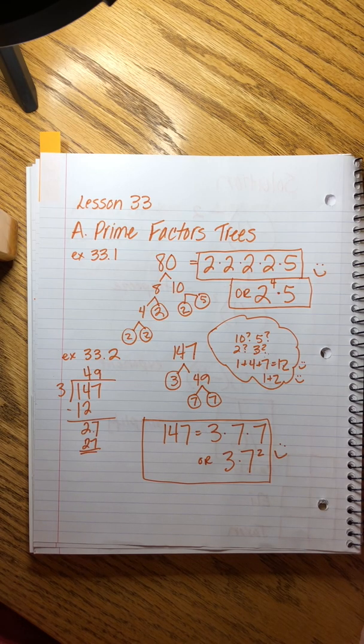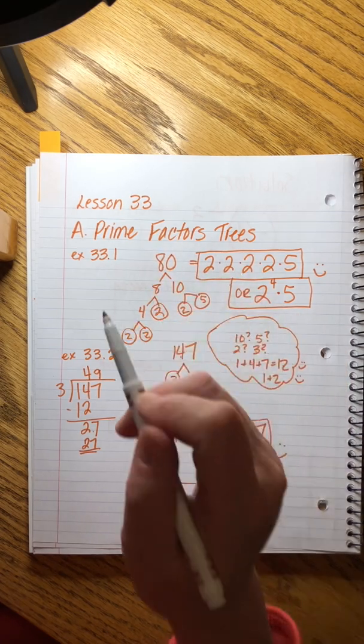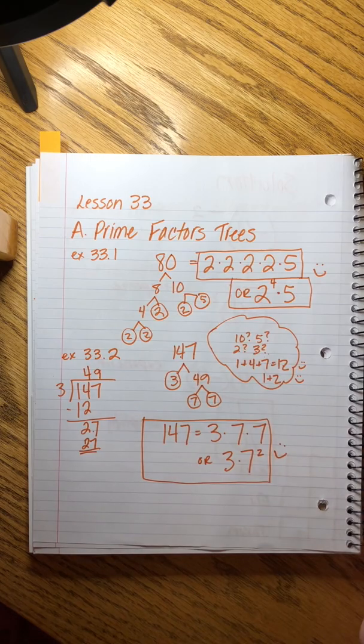All right, that's the end of this part, part A. Again, John doesn't do it like me. He gets the same answers, but he doesn't make the cute little trees. And you know, that's his loss because they're far superior to the way he does it. Trust me. All right, part B.